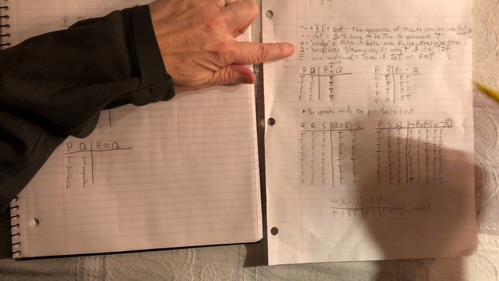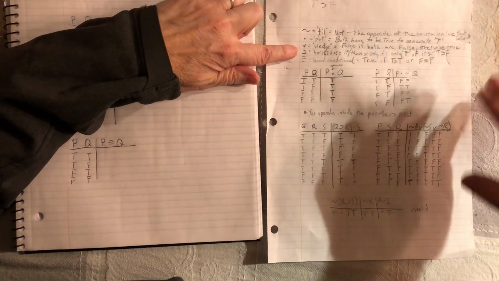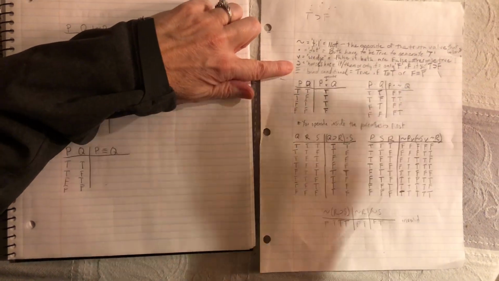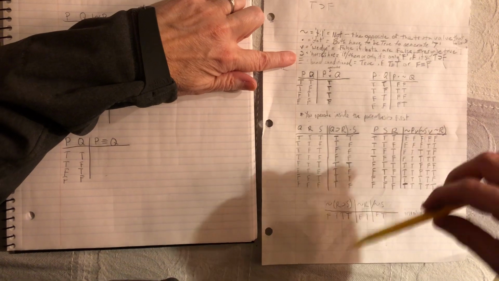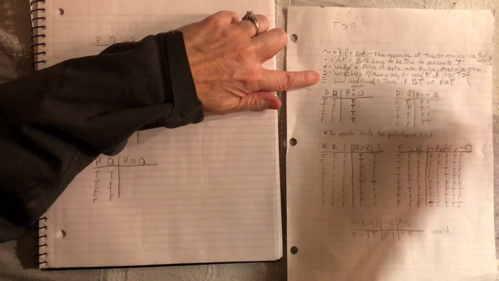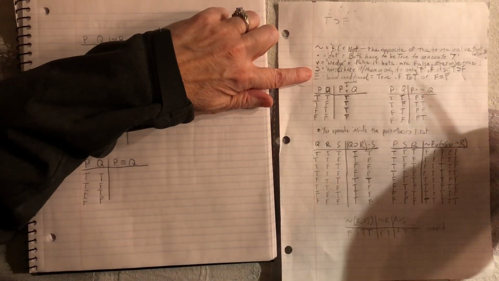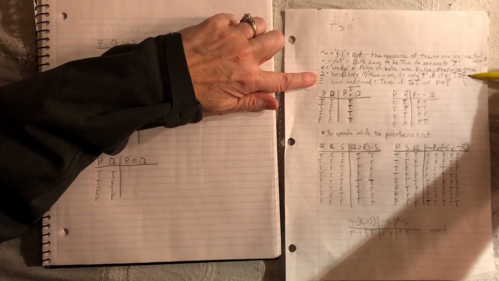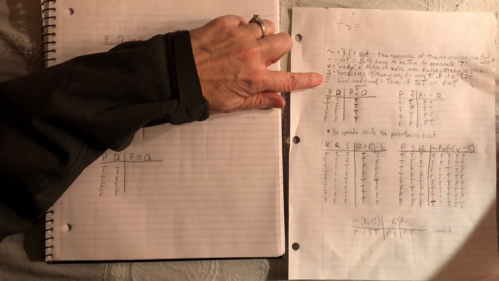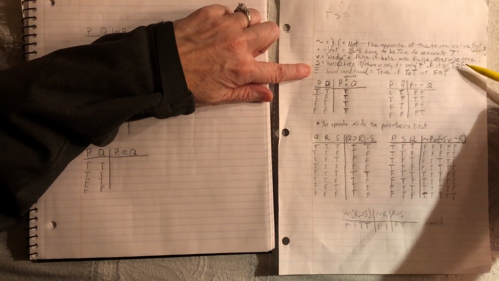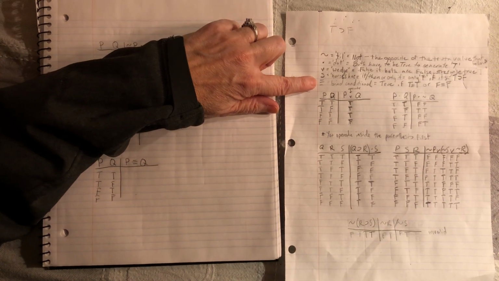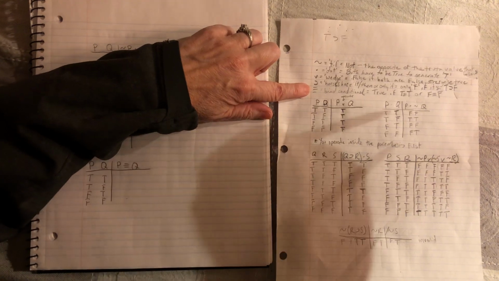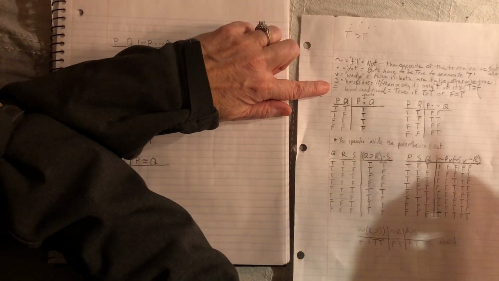F horseshoe T is true. T horseshoe T is true. T horseshoe F is false. Anything that's not T horseshoe F is true. Let me just read that one more time. Horseshoe equals if, then, or only if. So for the horseshoe, it's only false if it's T and then F. If you see T horseshoe F, it's false. Otherwise, it's true.